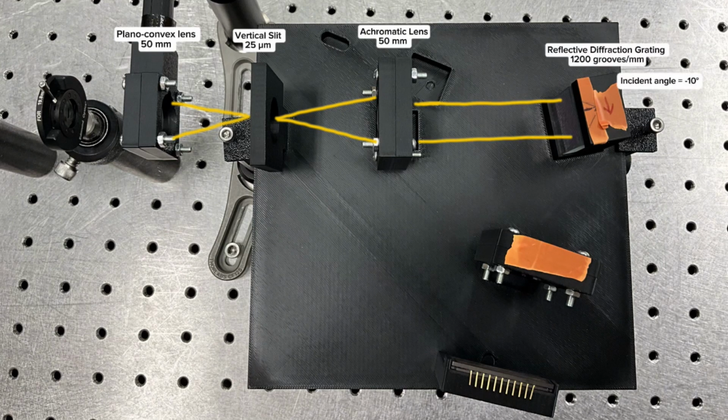This collimated beam will then be incident onto a reflective diffraction grating with a groove density of 1200 grooves per millimeter. The diffraction grating will disperse the Raman signal, bending different wavelengths at distinct angles. This angular separation enables resolution of the individual wavelengths that correspond to the various vibrational modes of molecules within the fabric.